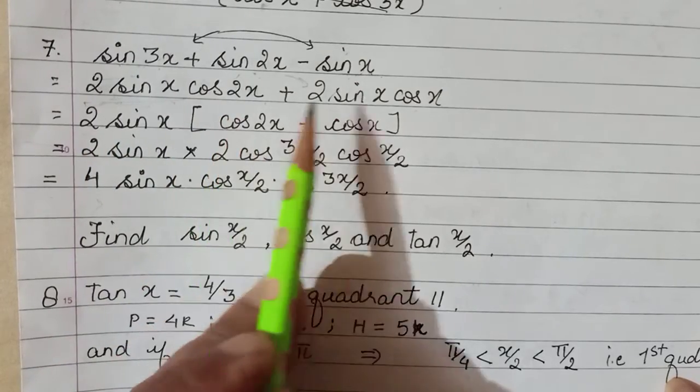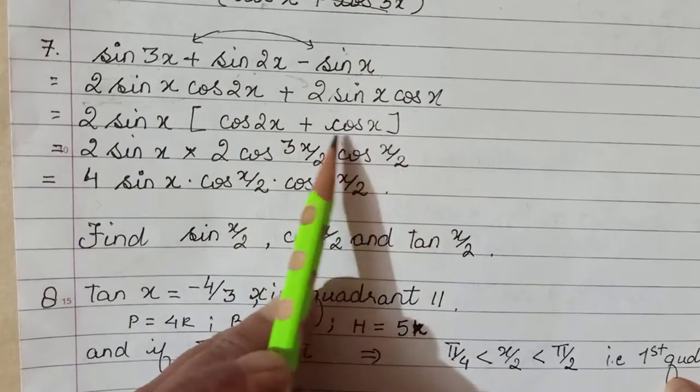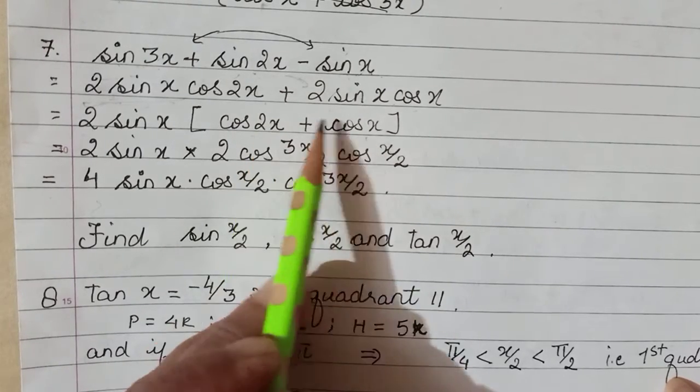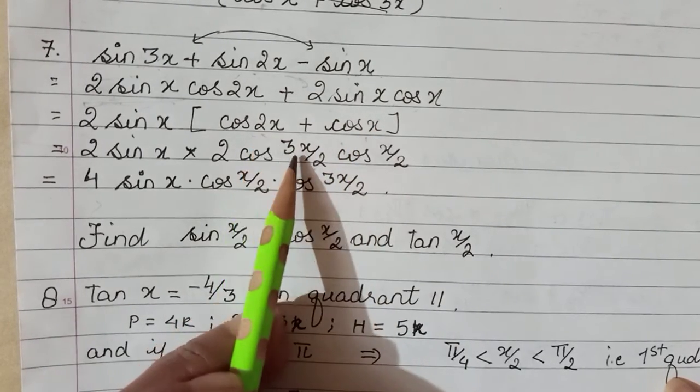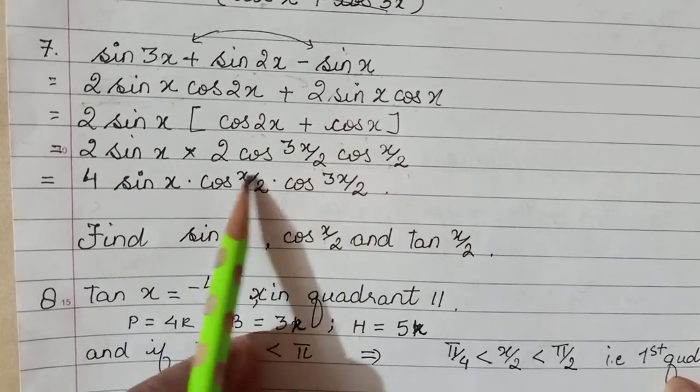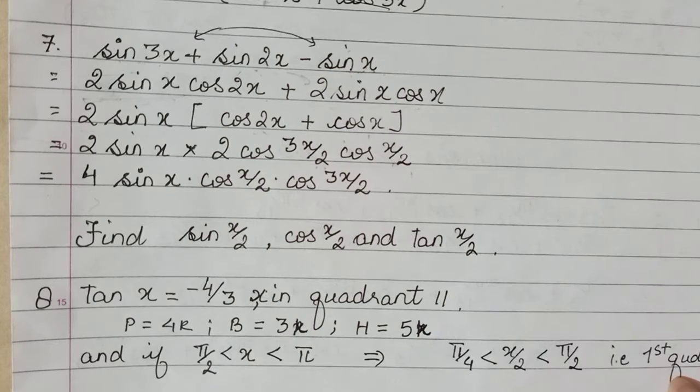So you're left with cos 2x here and cos x here, जिसमें again आप cos c plus cos d formula लगा सकते हो. दोनों टर्म्स cos के आएंगे, sum of the angle by 2. So 2x plus x, that is 3x by 2. 2x minus x, that is x by 2. And that is what we wanted in our proof.